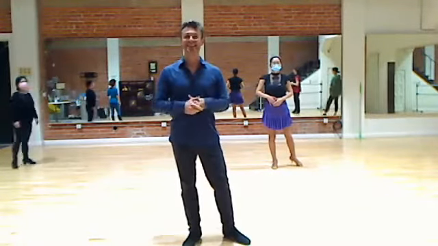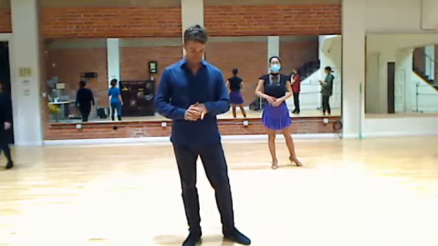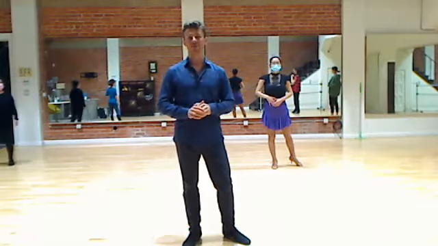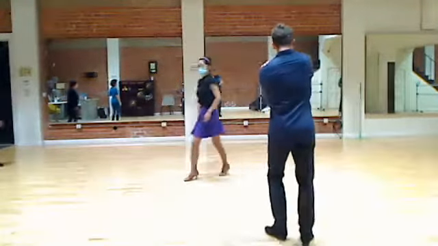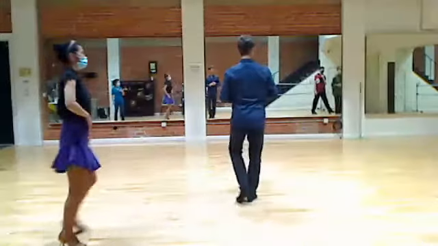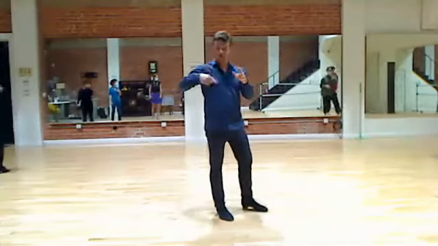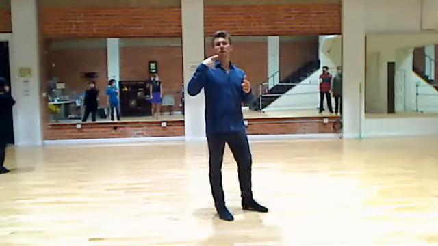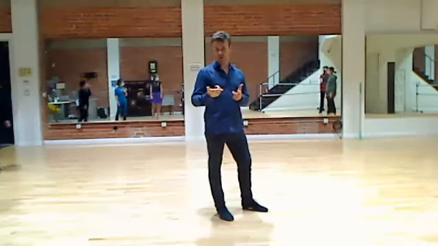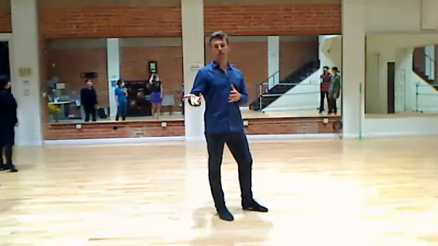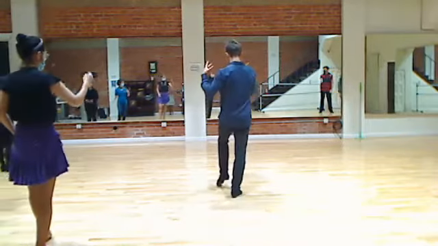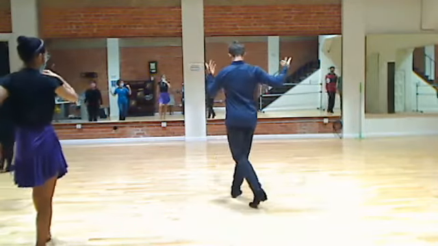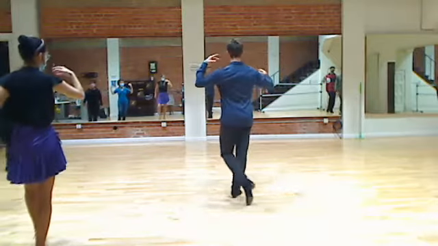So let's get to today's combination. It shouldn't be hard. Follow me, please. So take the same position. Our repetitive element would be a back step with a ronde, but our continuations would be different. So we're stepping back with our left leg into the ronde.